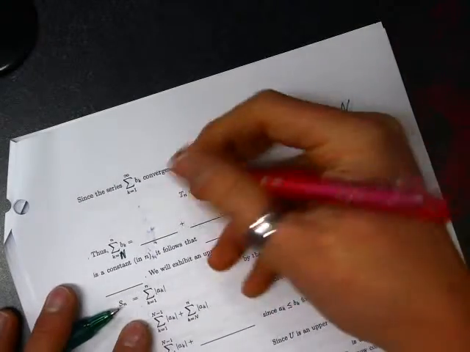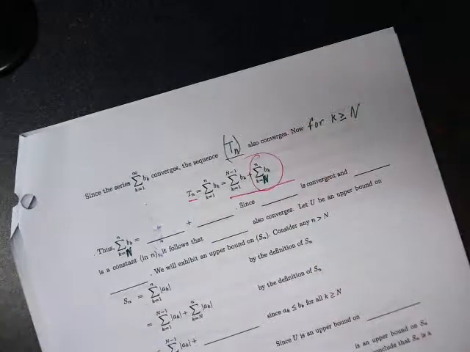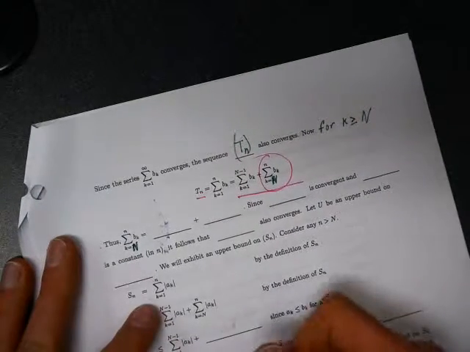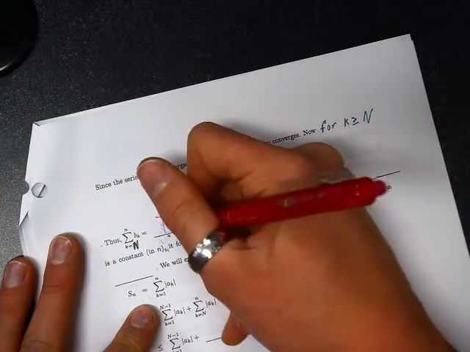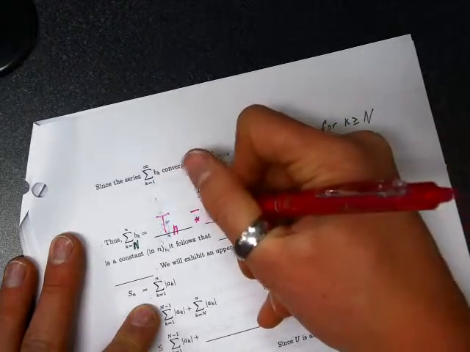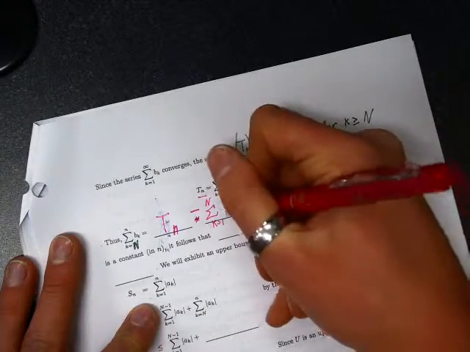So if I take this expression and I solve it for just that last term, I could do that, right, by just subtracting off the first sum. So the sum from k equals big N to n is the same as t sub n minus the sum from k equals 1 to big N of bk.